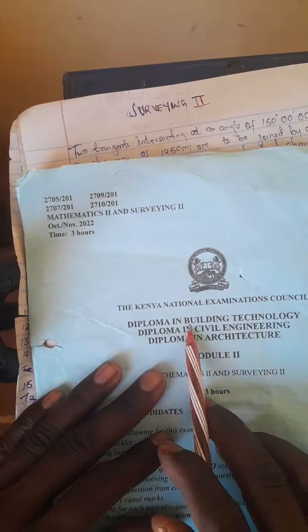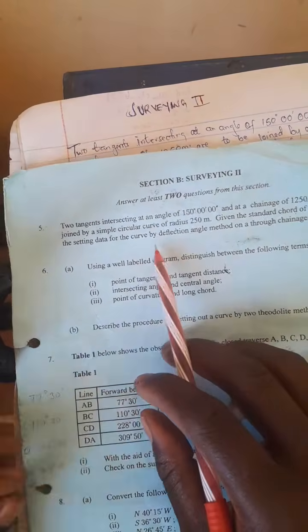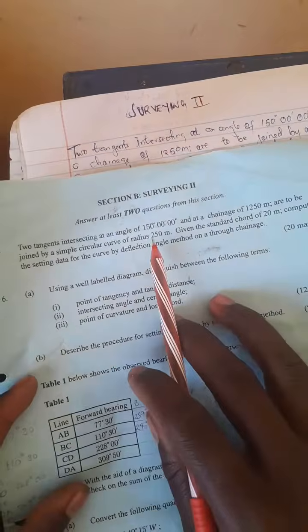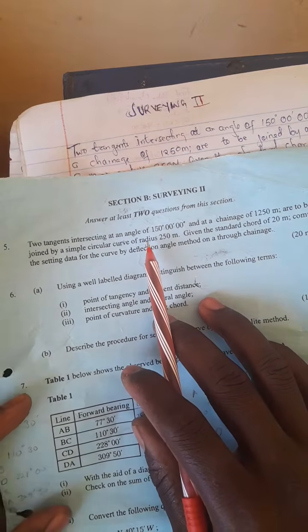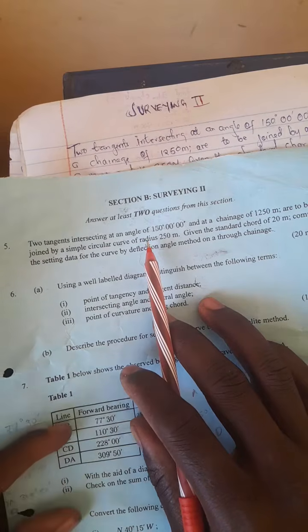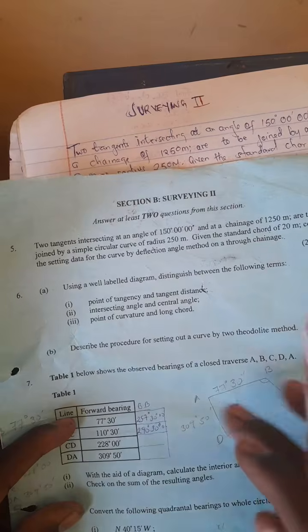It was question number 5, and I'm going to do the surveying question. It was set for civil engineers and surveying students. So let me read the question.